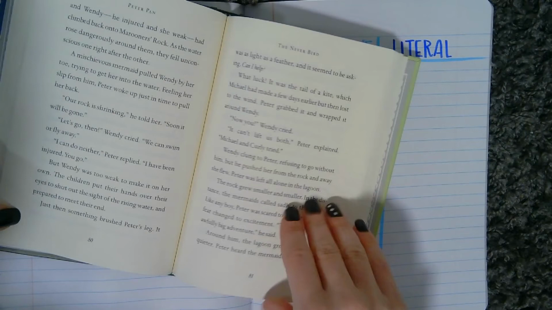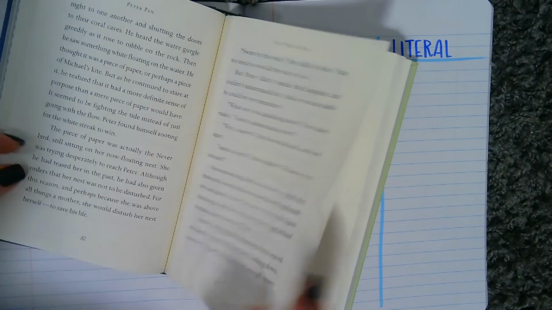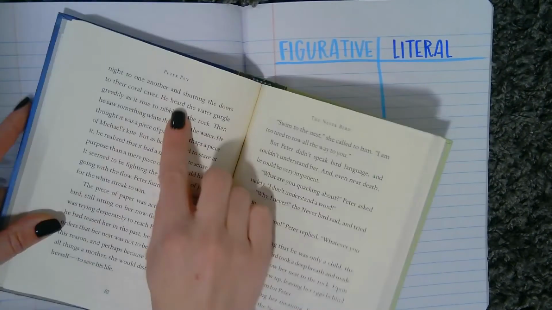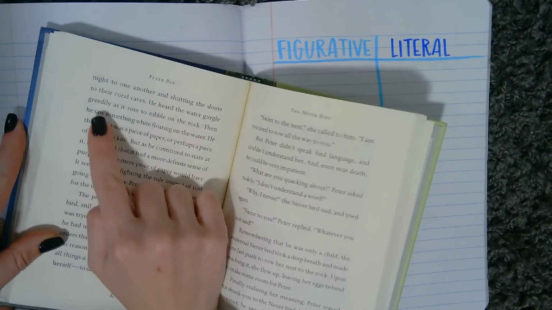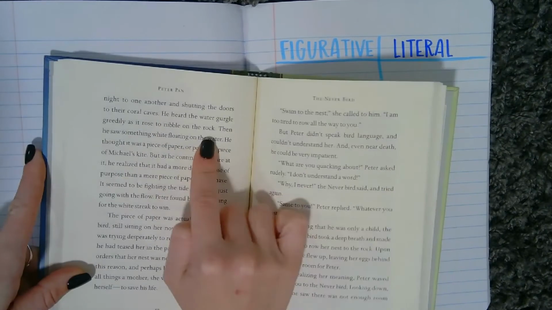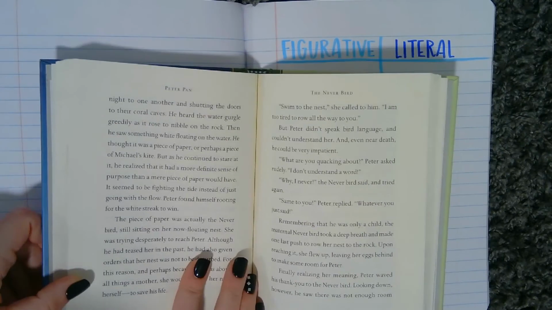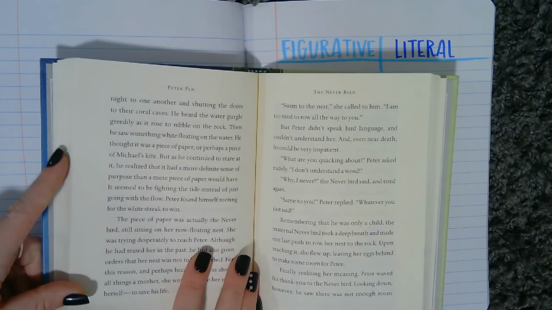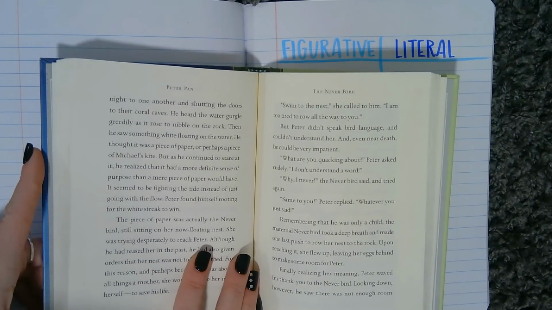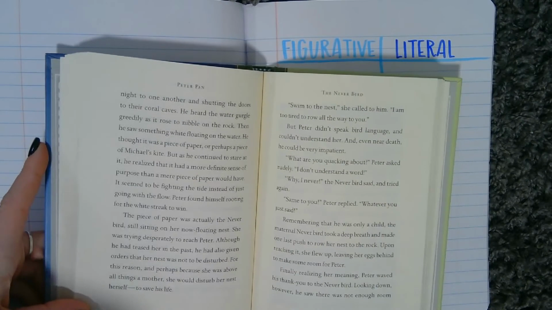And then I also had one about nibbling at a rock. I don't know if you remember that one. Right here. He heard the water gurgle greedily as it rose to nibble on the rock. This one is kind of an interesting piece of figurative language because it's making the rock sound like it's alive, right? It's nibbling on the rock, but we know that water doesn't really nibble. It doesn't chew on anything.